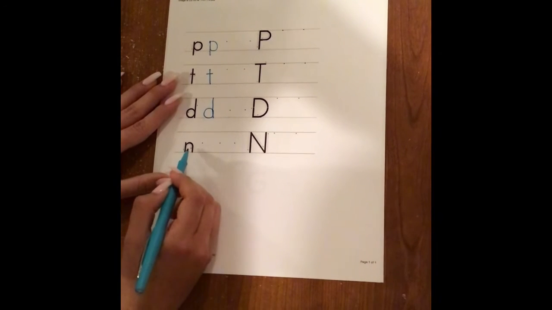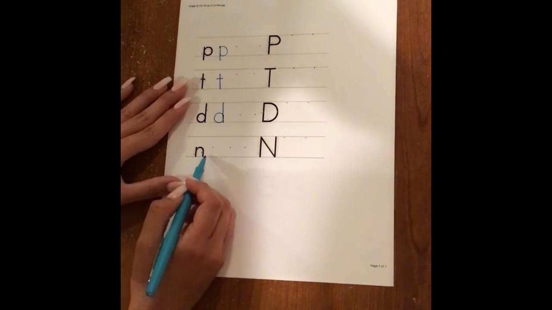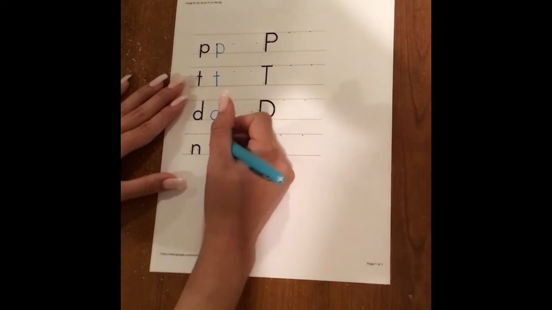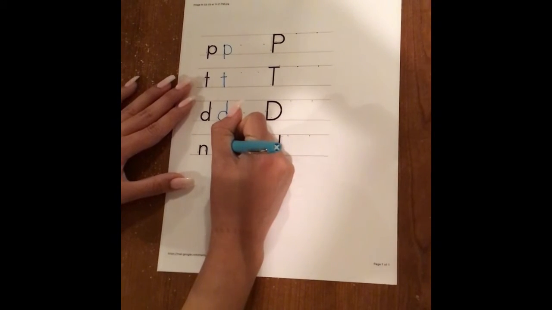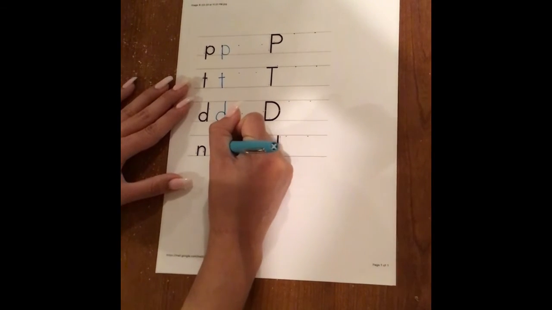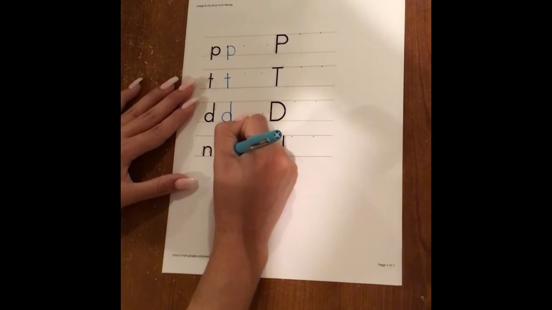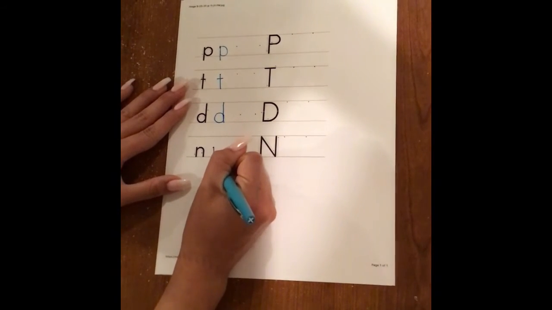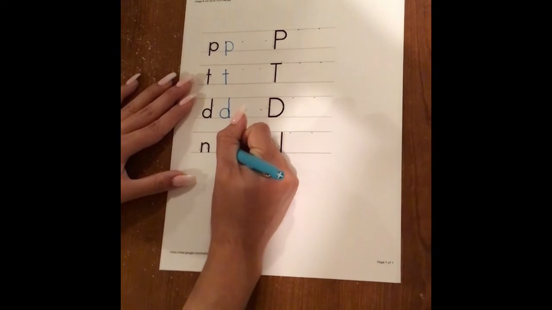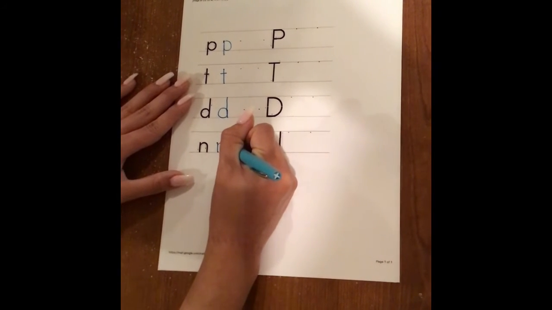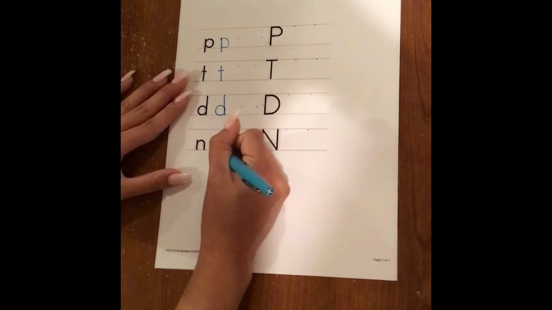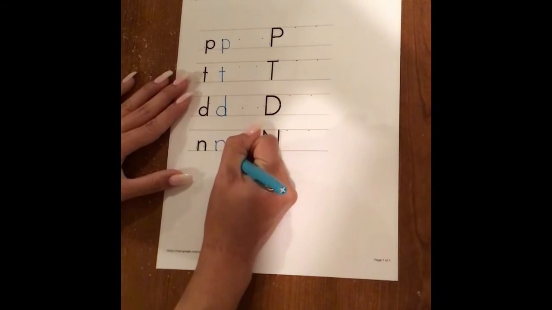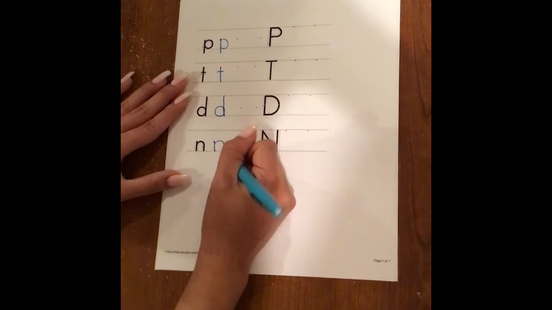And then the last one, the N, the sound for it is N, N. So, ready? You're going to start right here. You're going to do a short line all the way. So you start at the dotted line, do a short line all the way down to the bottom line, and then you're going to go like this. So you kind of do like a little arc, but just to the right like that. And that's N.